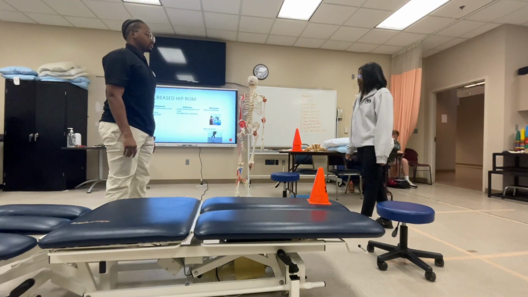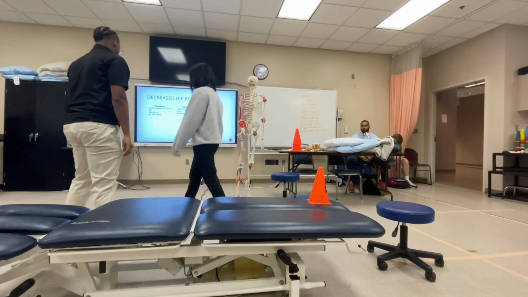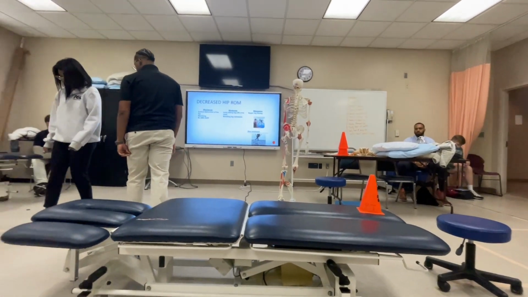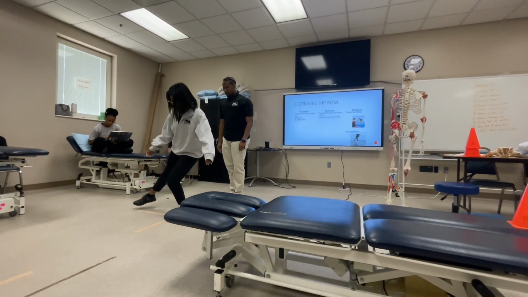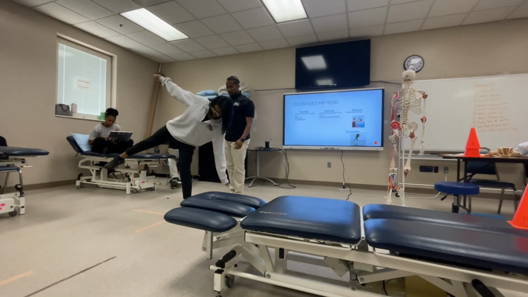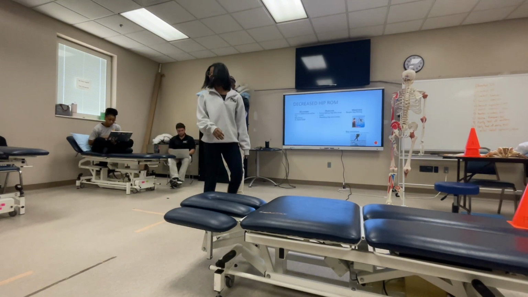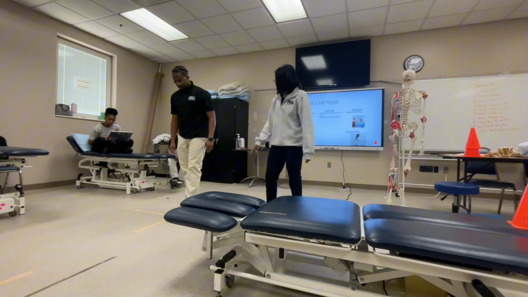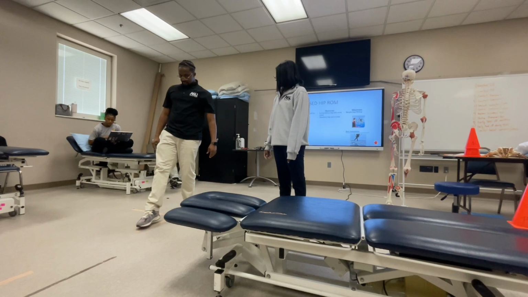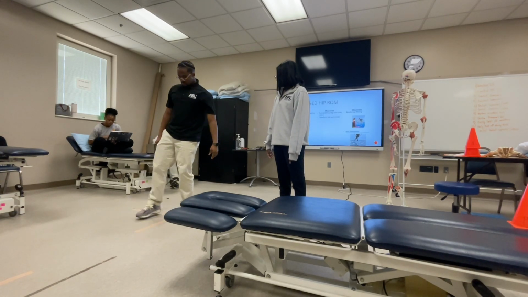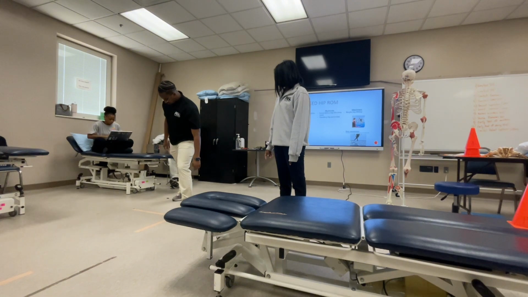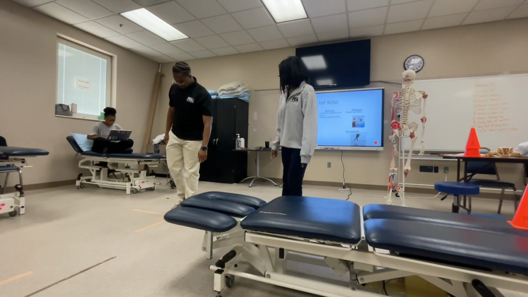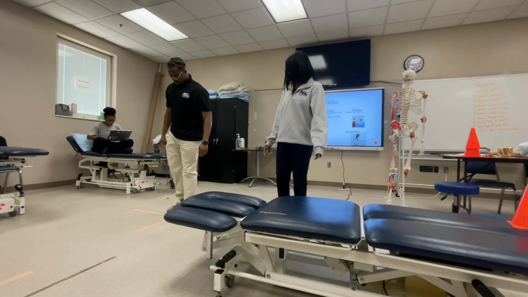And then we can do star excursion, which will just stay in the middle, go to the side, go out. You can also go diagonally. But don't touch the ground, just go back and come forward.